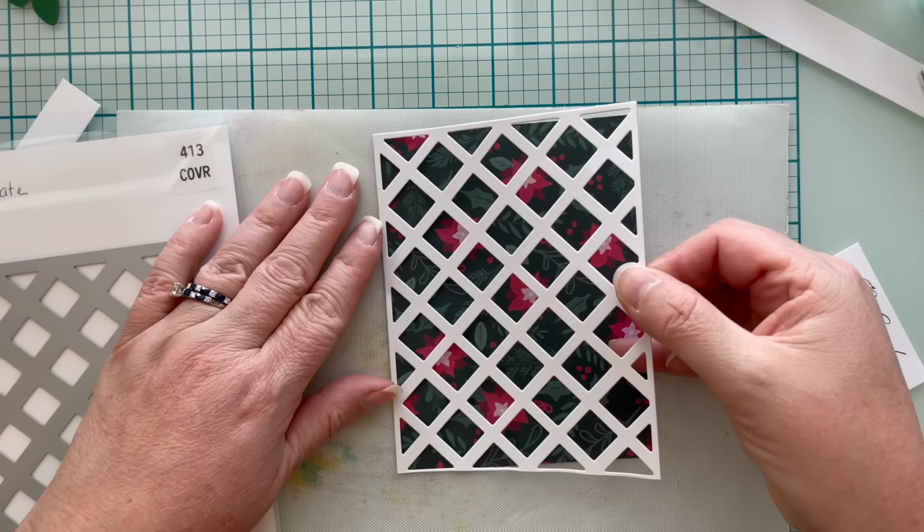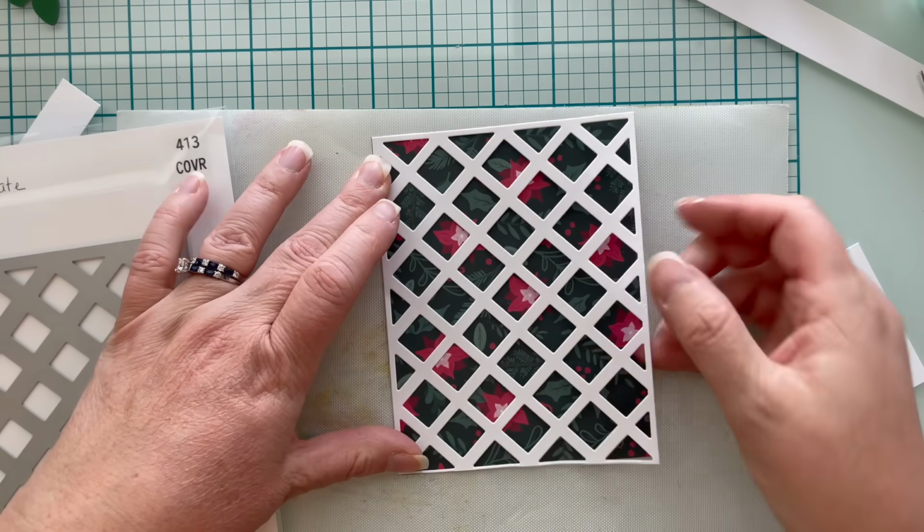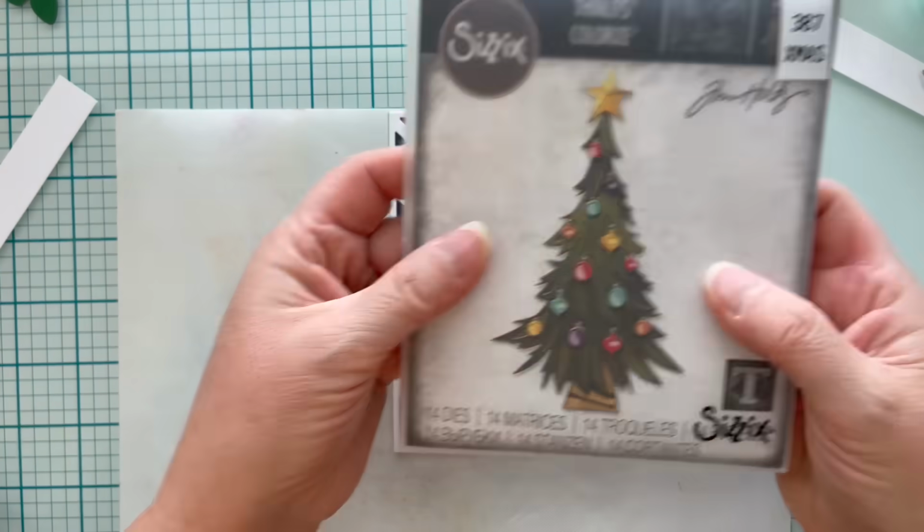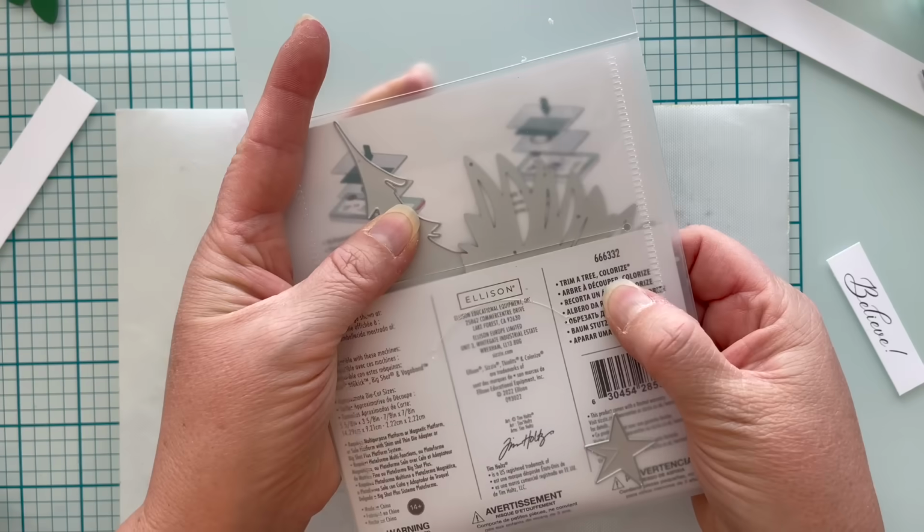You don't even need a full panel background die. If you just have a small piece of white cardstock, die cut part of it and use it to take away from that background that you really didn't like.